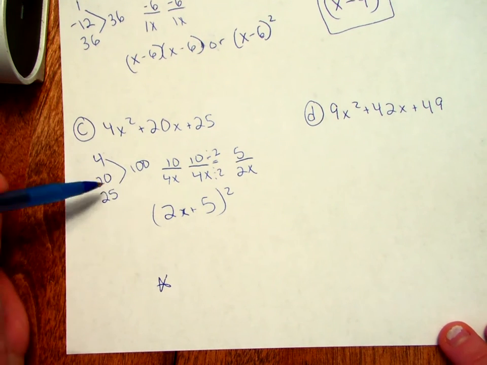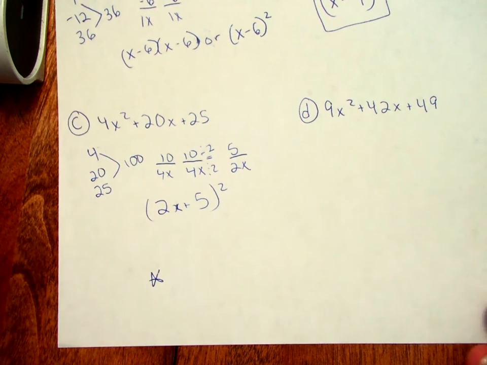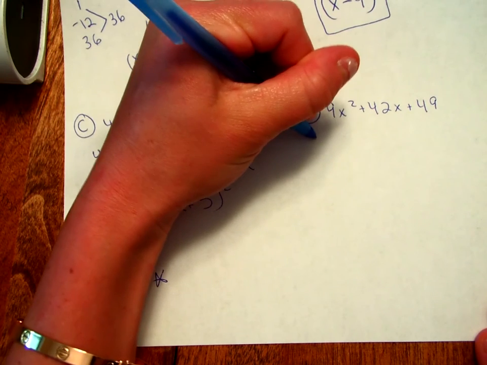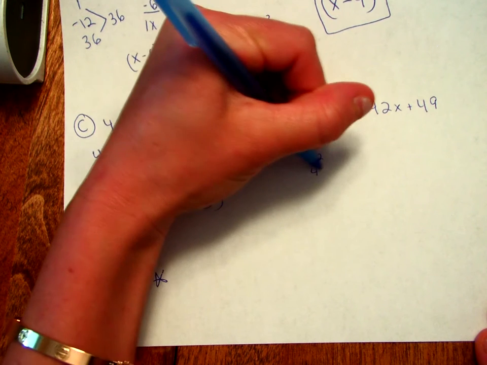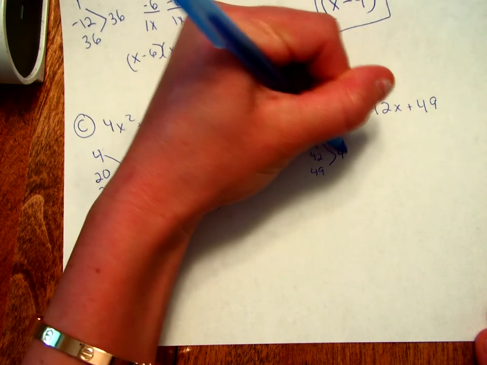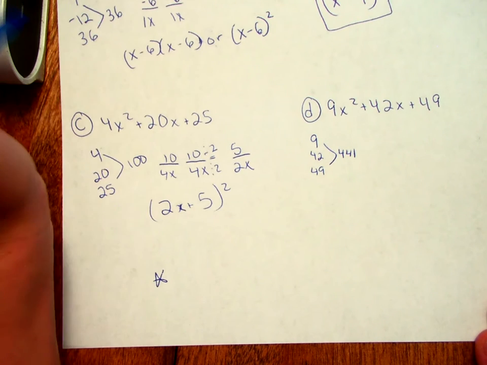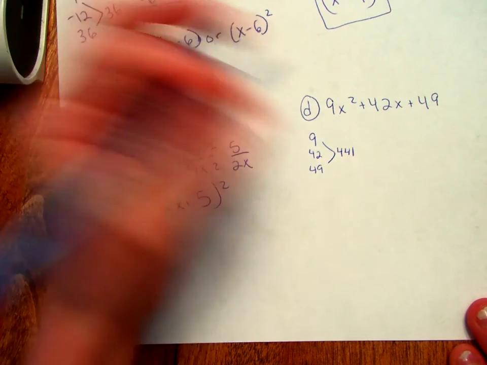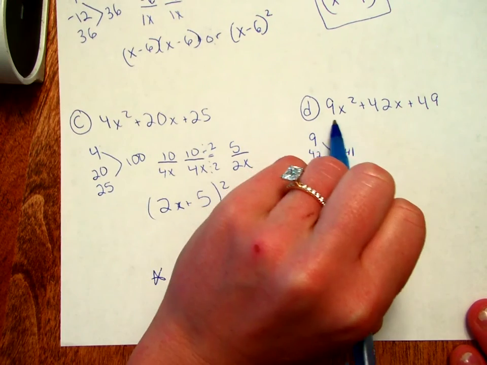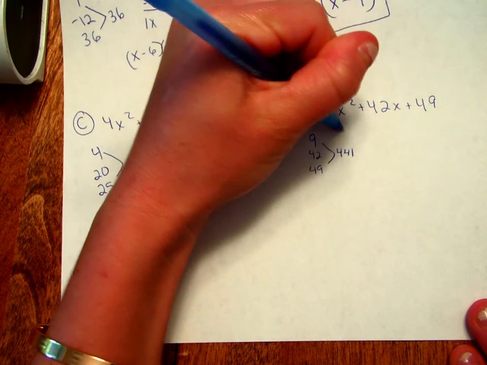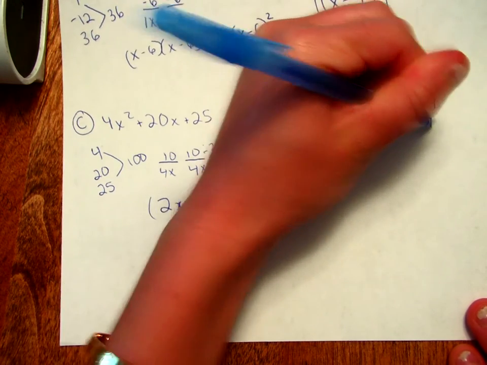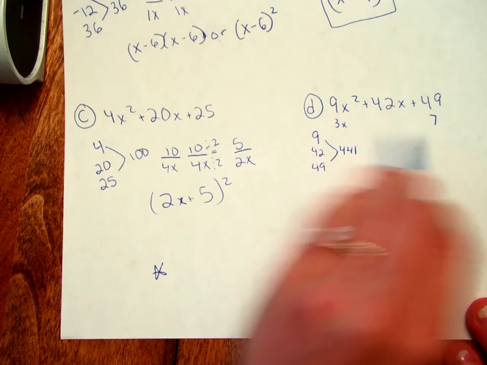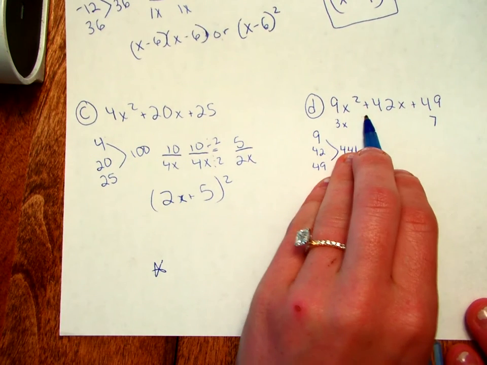Because like I said, when you get bigger numbers, you want to be able to do a little bit easier of math. So if we did 9, 42, and 49, you'd be left with 441. Not really a number I would like to work with if I could help it. So take your perfect squares. 9's a perfect square. 49's a perfect square. So now I'm left with 3x and 7. That's a plus sign.